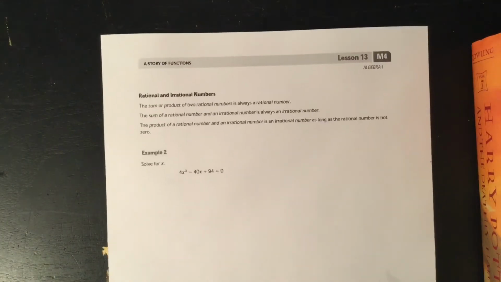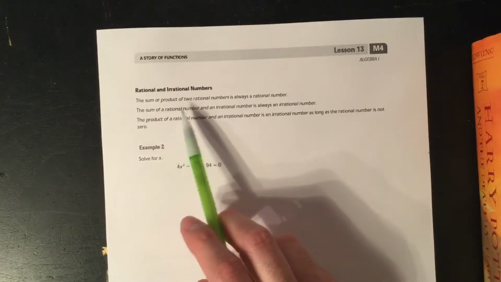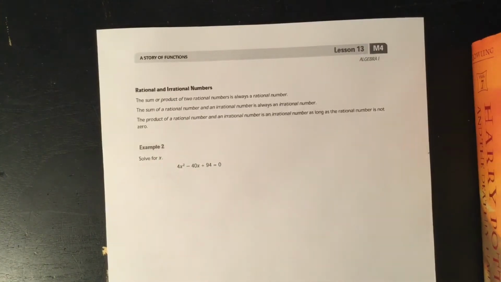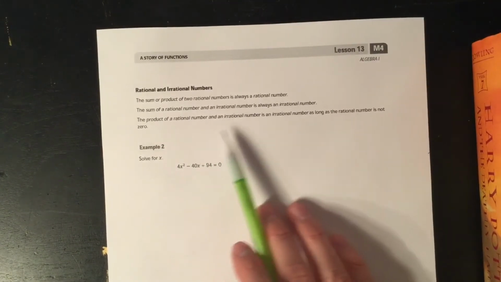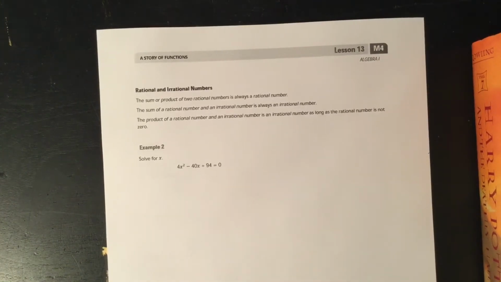So the next part here talks about rational and irrational numbers. So for here it says the sum or product of two rational numbers is always a rational number. The sum of a rational number and an irrational number is always an irrational number. And the product of a non-zero rational number and an irrational number is irrational.